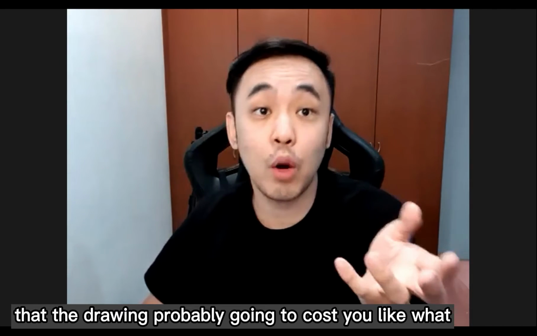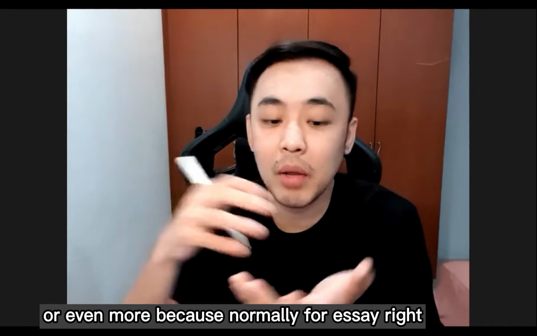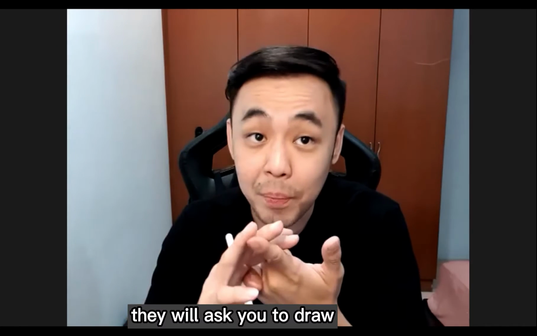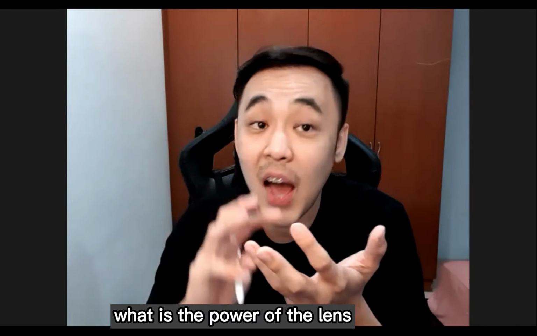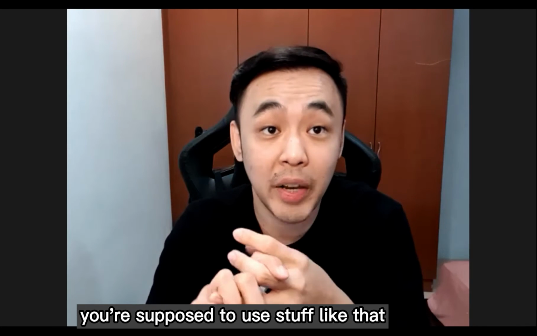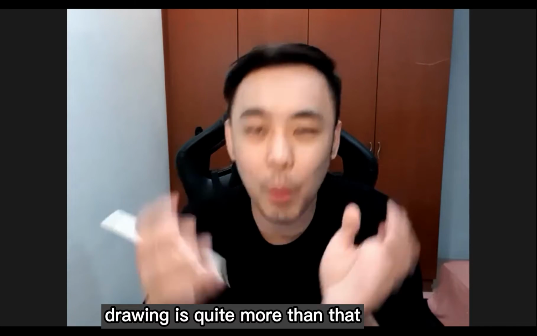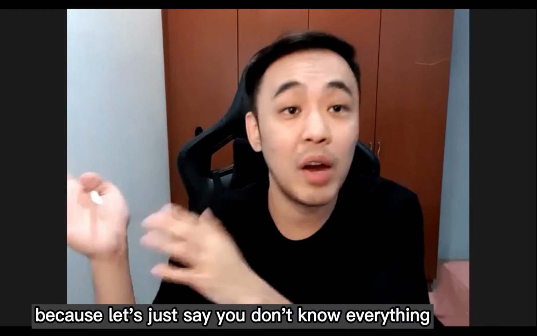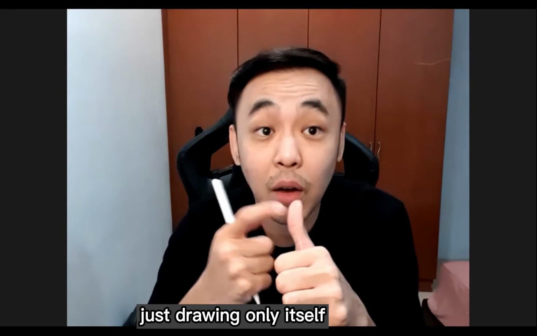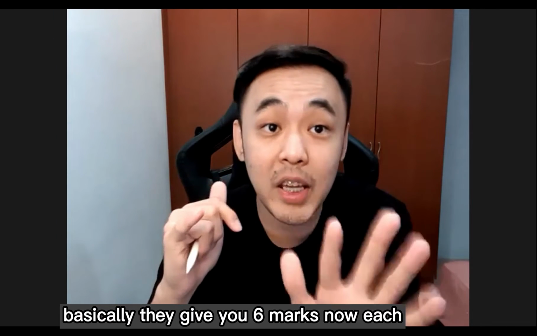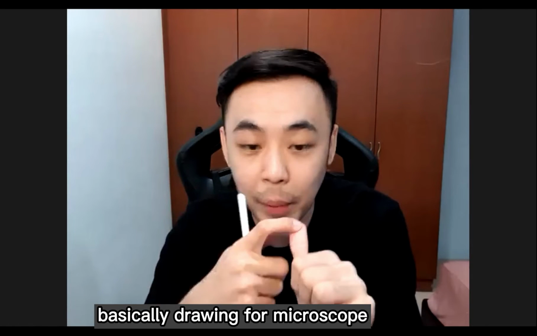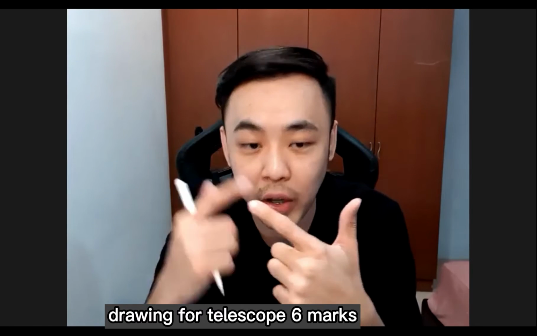And the point is, if they come out in the exam, the drawing is probably going to cost you like 6 marks or even more, because normally for essay, they will ask you to draw and they ask you to choose what kind of lens you are supposed to use, what is the power of the lens you are supposed to use, stuff like that. So that's why drawing is quite important, because let's just say you don't know everything, just the drawing of a microscope or telescope itself, they give you 6 marks. Each, not both: drawing for microscope 6 marks, drawing for telescope 6 marks.